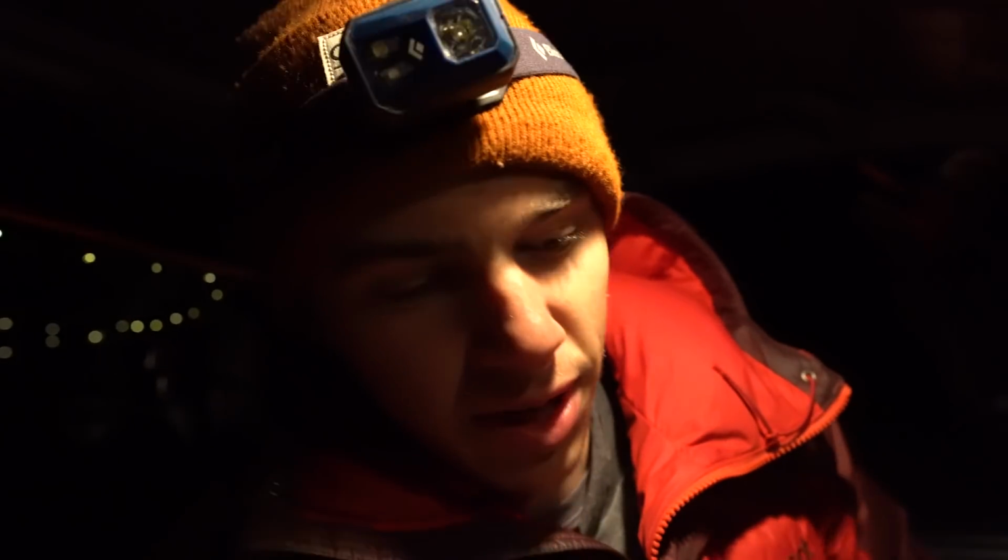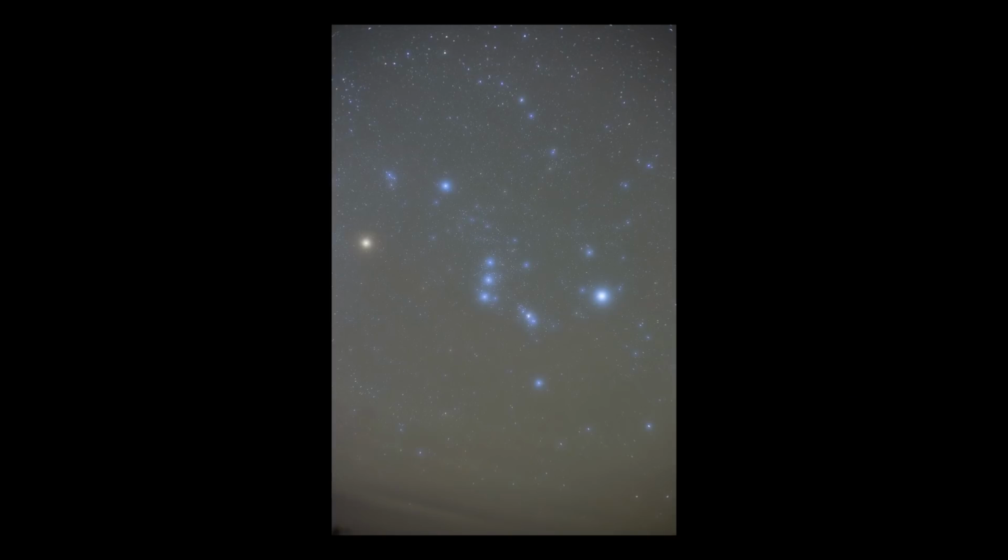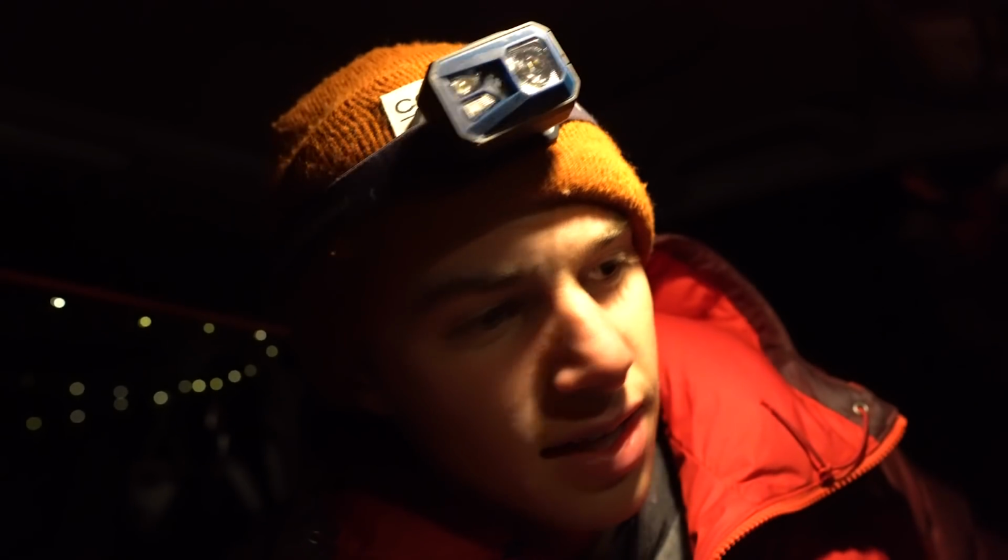It's just so pretty what you can see with the tracker. Here's one of the raw shots of Orion, just all the colors and the glow of the stars. It's so cool.